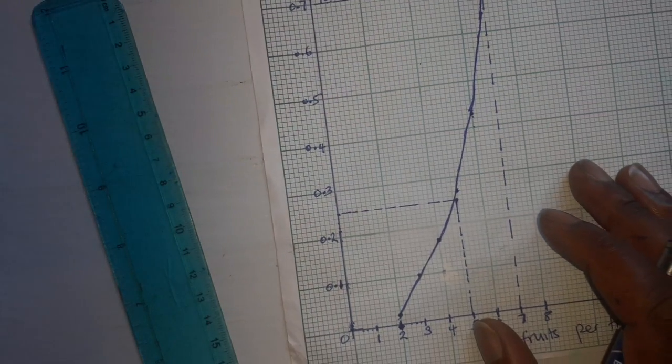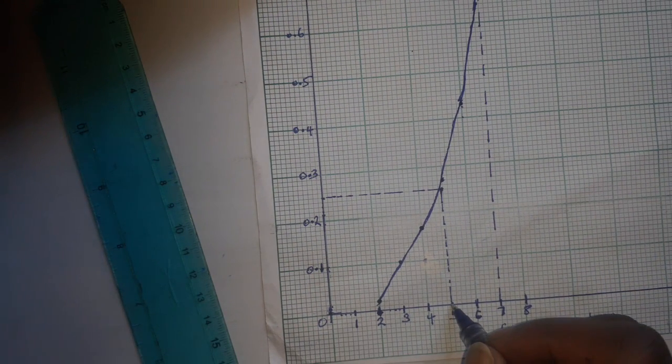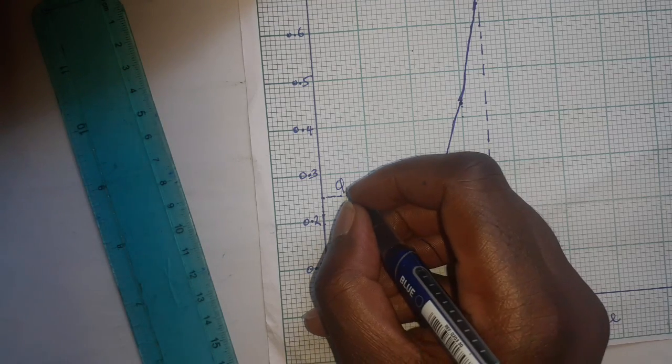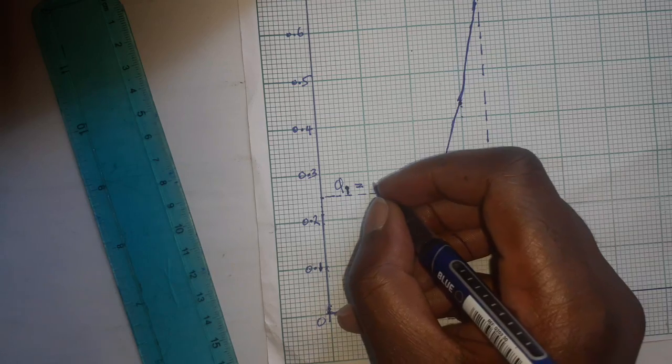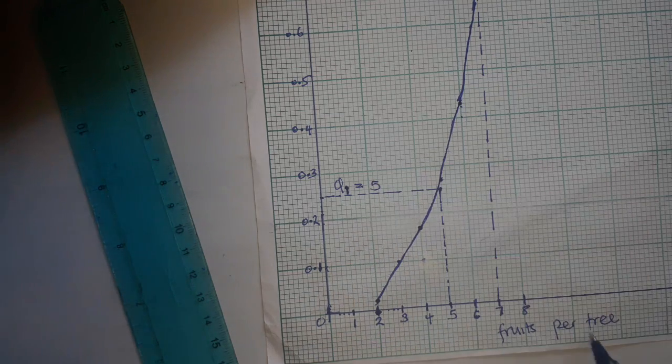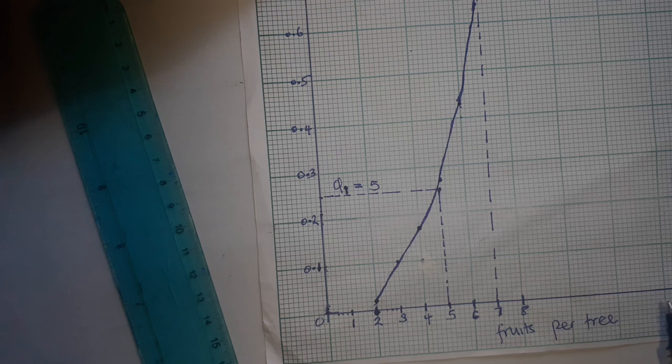Okay. So you will discover that we are coming straight to 5. So the lower quartile is 5. And now here we're talking about fruits. So you can't get 5 point something, you can't get 4 point something. You just have to get the closest whole number. The closest whole number. Okay?